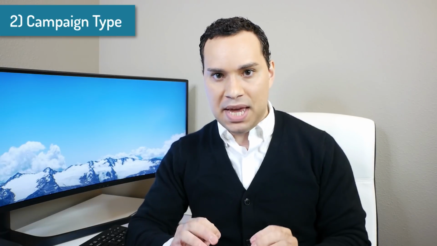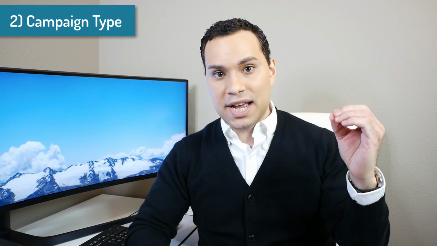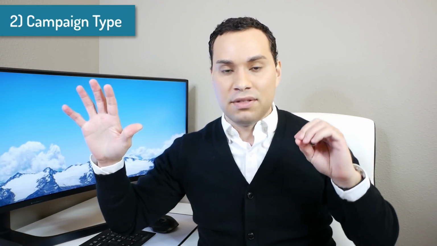So once we've done that, it's time to decide what type of campaign we're going to run. When it comes to Google Ads, you have 2 options. You have search ads and you have display ads. Now, display ads are very different than search ads.